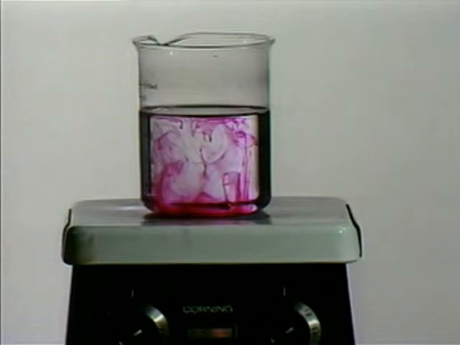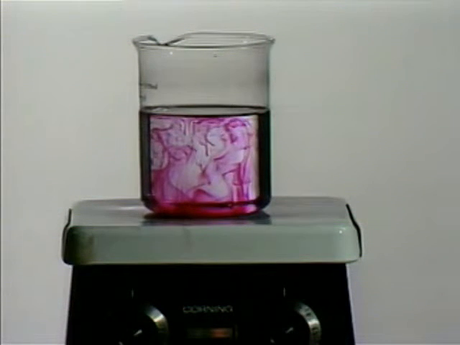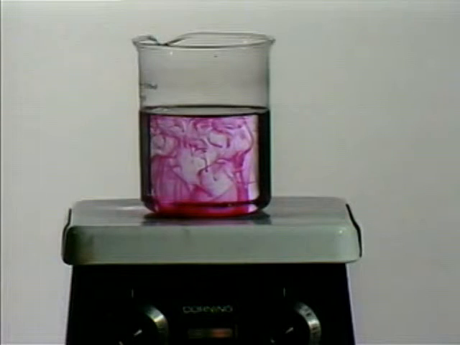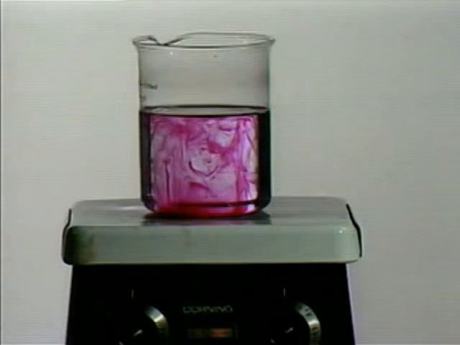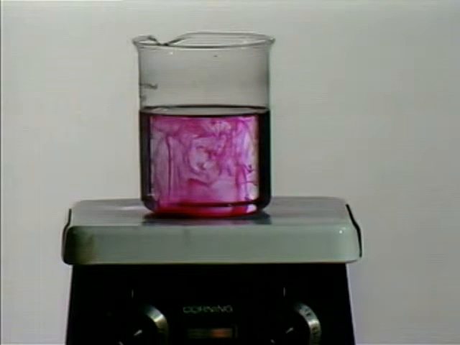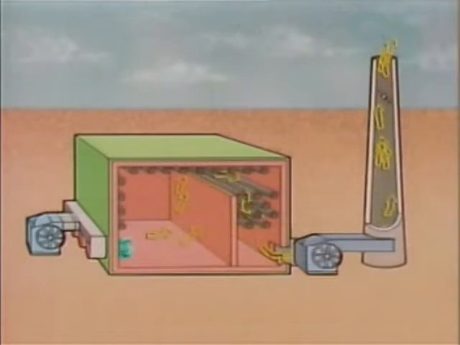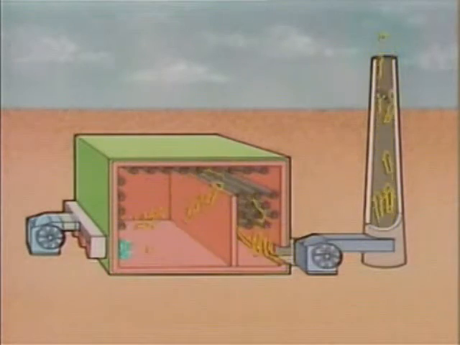As heat is transferred to the water, a difference in density is created. This difference in density causes the water to circulate in the container, and the circulation helps to transfer heat throughout the water. One type of furnace is a balanced draft furnace.